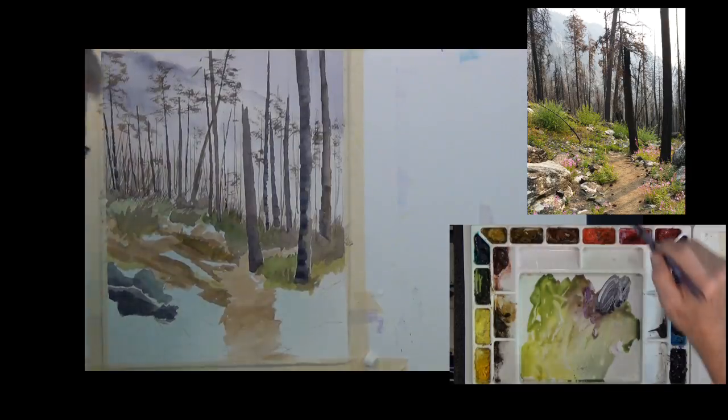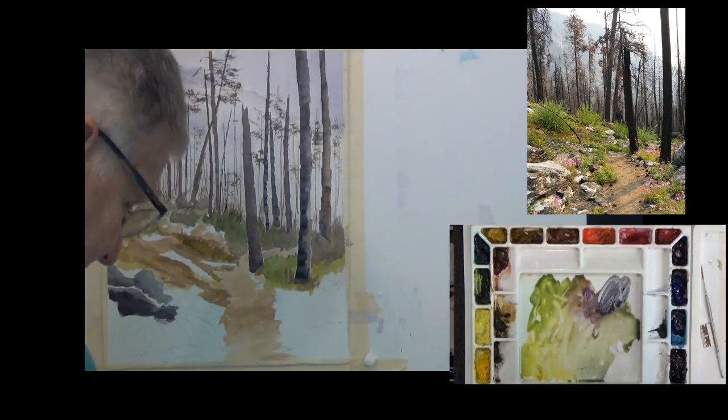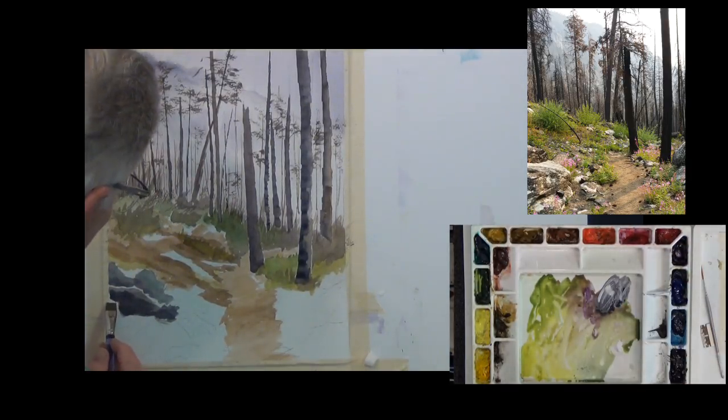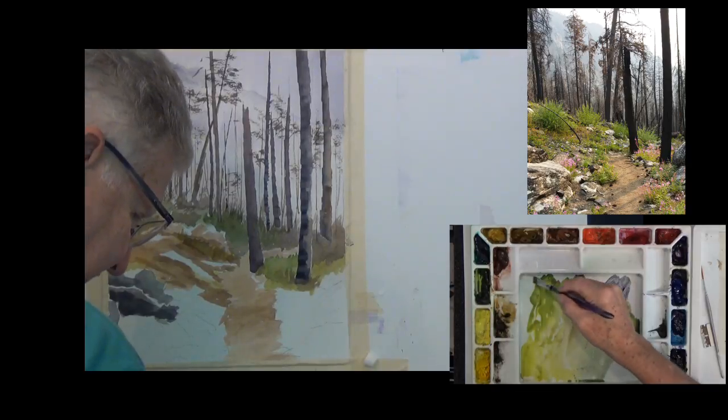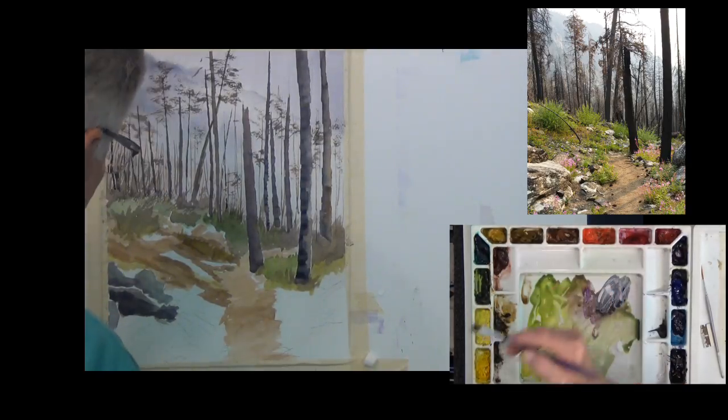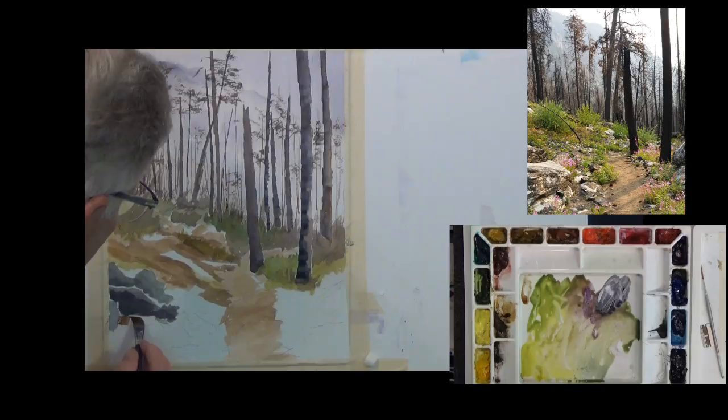So there, make this a little bit... pick up a few browns in there. Try to keep the rocks gray as much as possible, but they do have some browns in them.